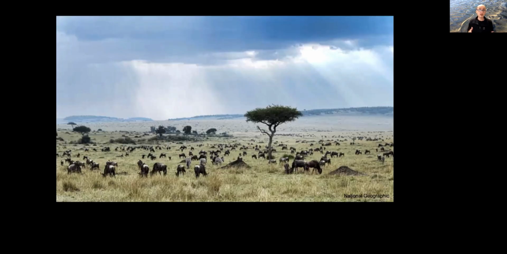Here's an example of places where there are similar types of ungulates. This is the African savanna. You can see zebras and wildebeest. I don't know my animals very well. Browsing on these incredible grasslands that you've all been learning about.